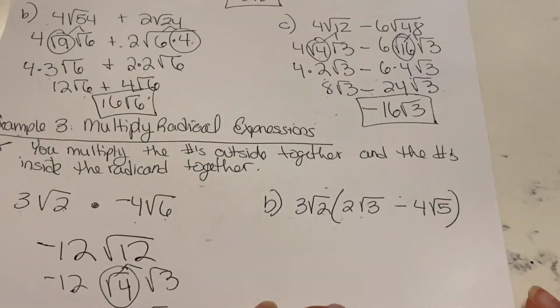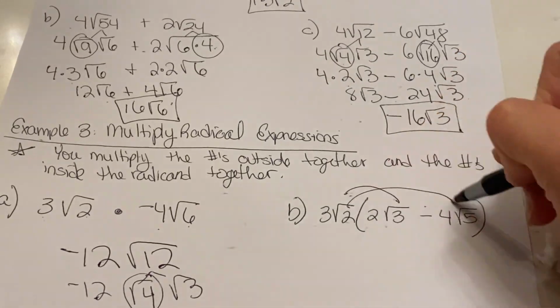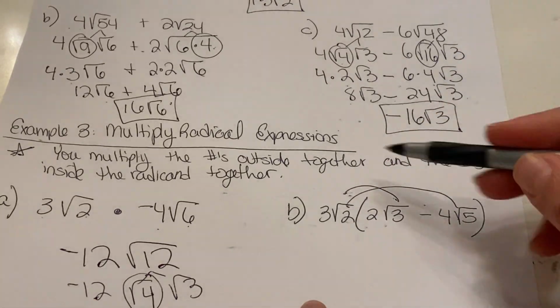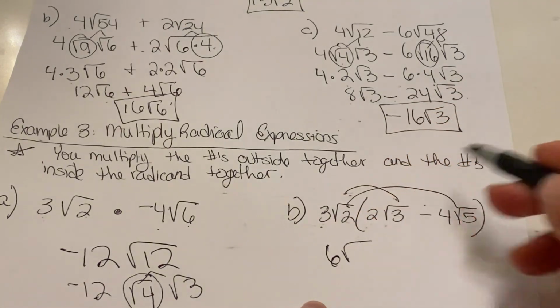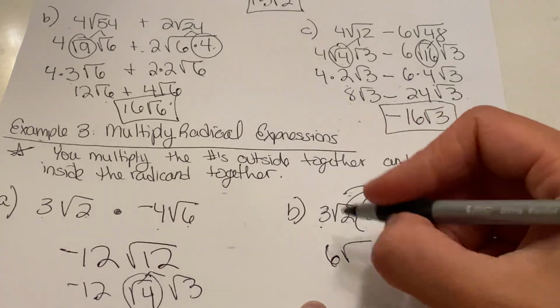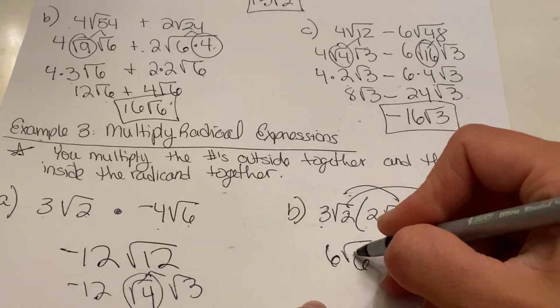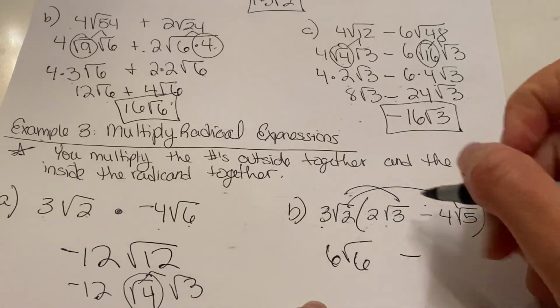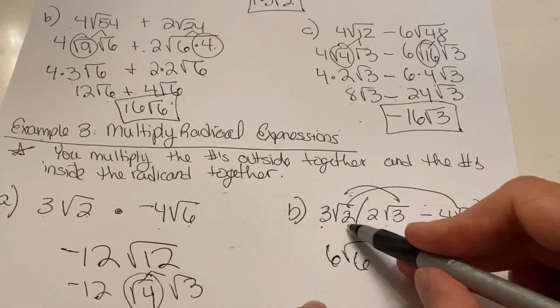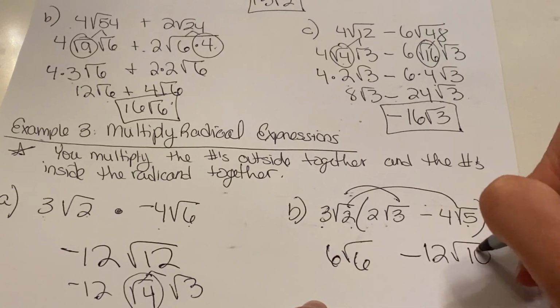All right, last one. So I'm going to distribute. This means distributive property. So I'm going to multiply the two numbers that are outside. 3 times 2 is 6. Then I'm going to multiply the two numbers inside. That gives me radical 6 minus. Now I'm going to multiply 3 times 4, which is 12. And then 2 times 5, which gives me 10.